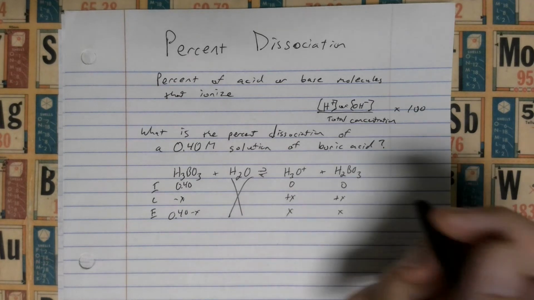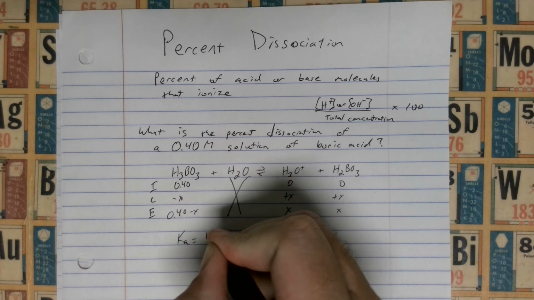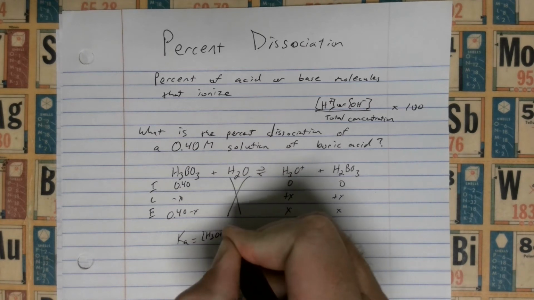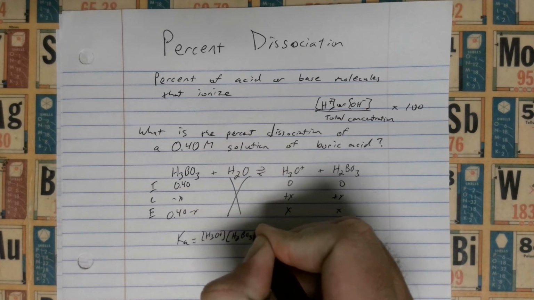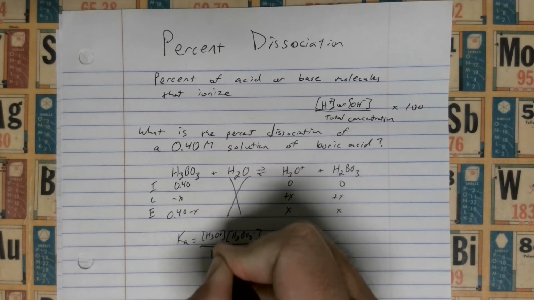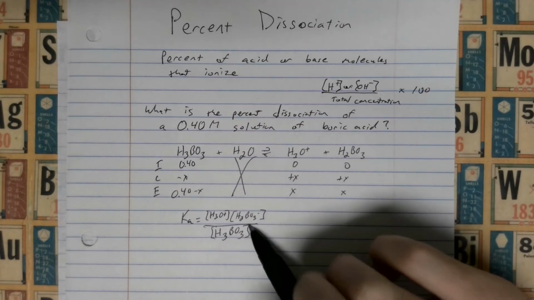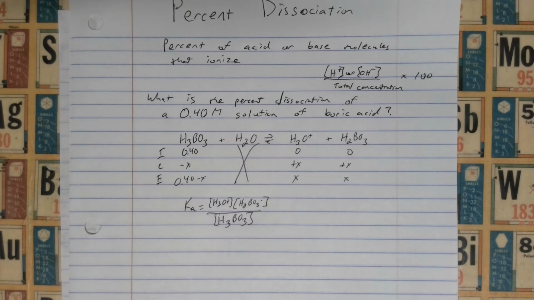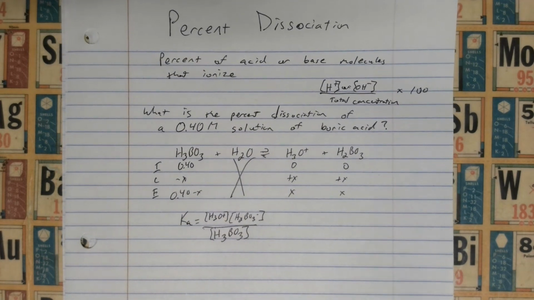And then my expression: Ka equals H3O plus times H2BO3 minus over H3BO3. Okay, and I know this seems repetitive, but make sure you write out the expression each time. Get in the habit of doing that, because again, it's going to be helpful to you.